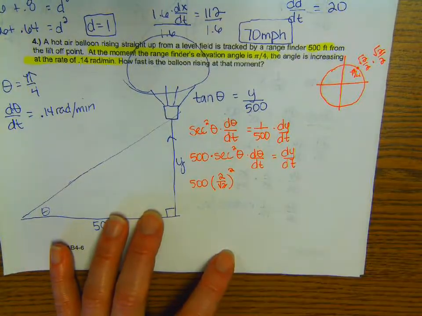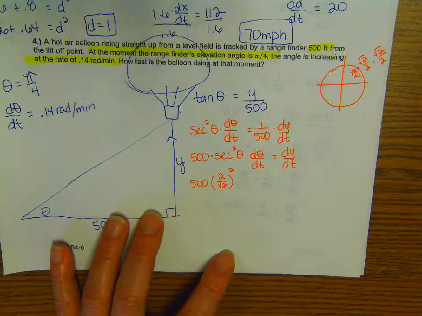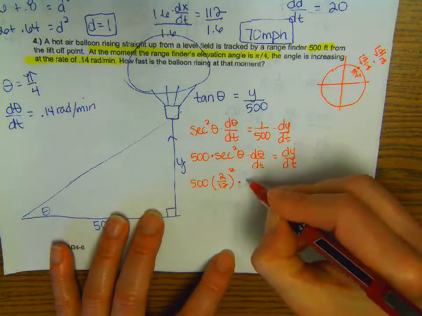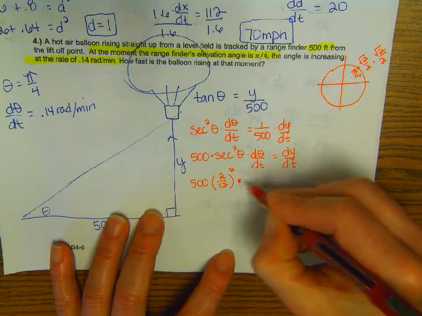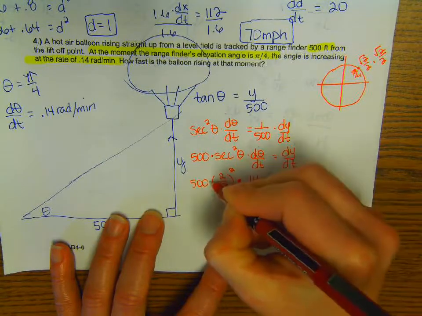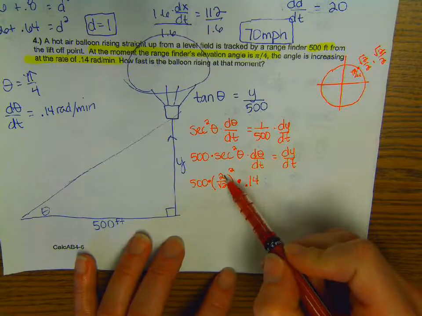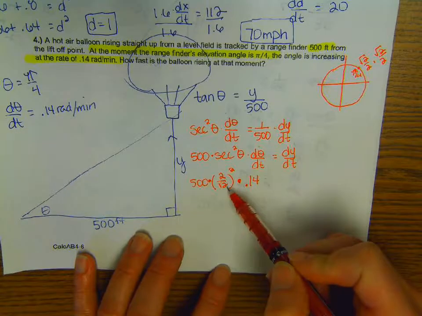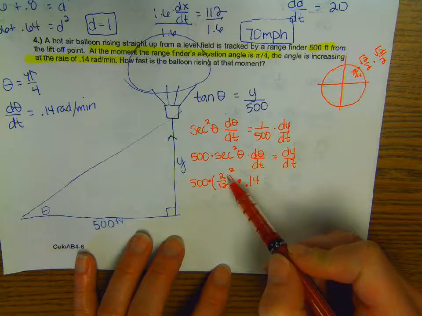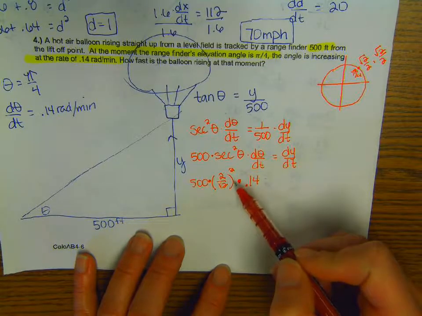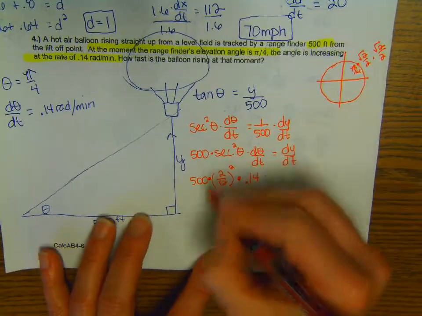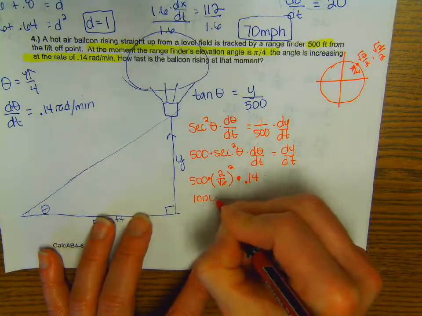How about d theta dt? 0.14. Yep. Times. These are multiplication signs. All right. So we have to square these. 4 over 2. Right? 2 squared is 4. Root 2 squared is 2. What's 4 over 2? 2. So this is just, oh, I can do this without my calculator.